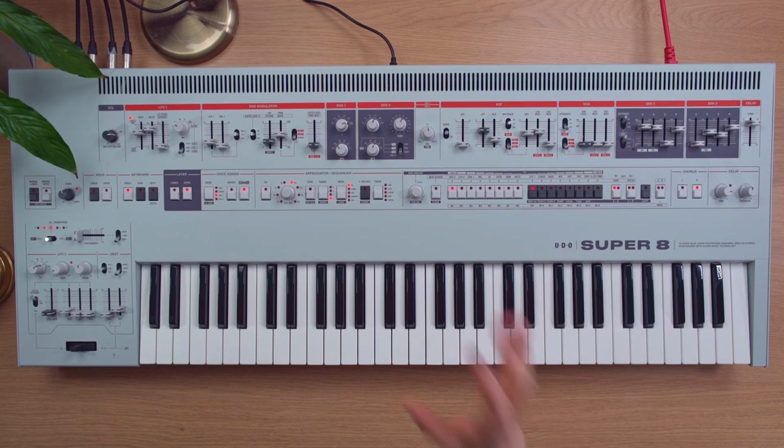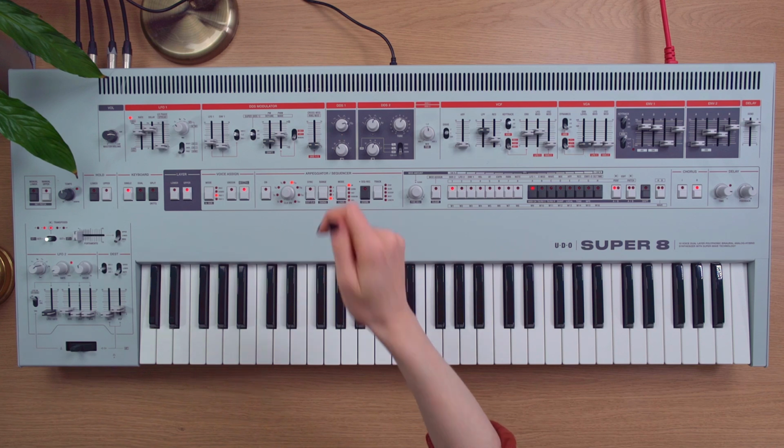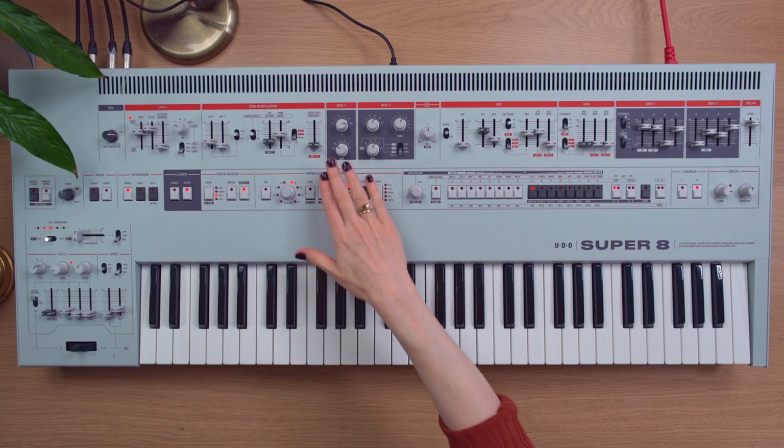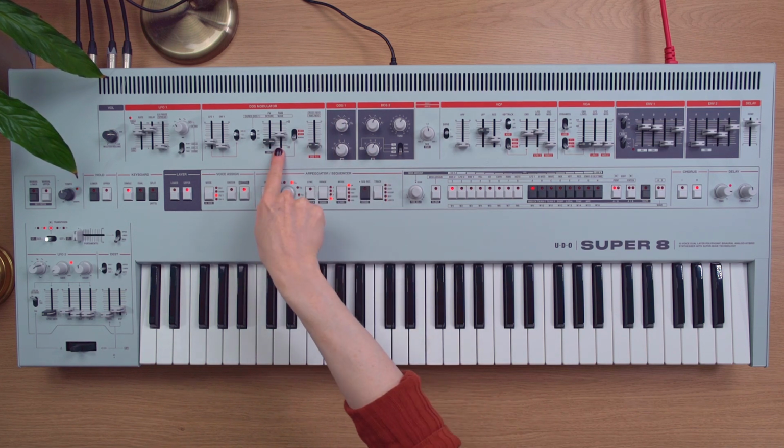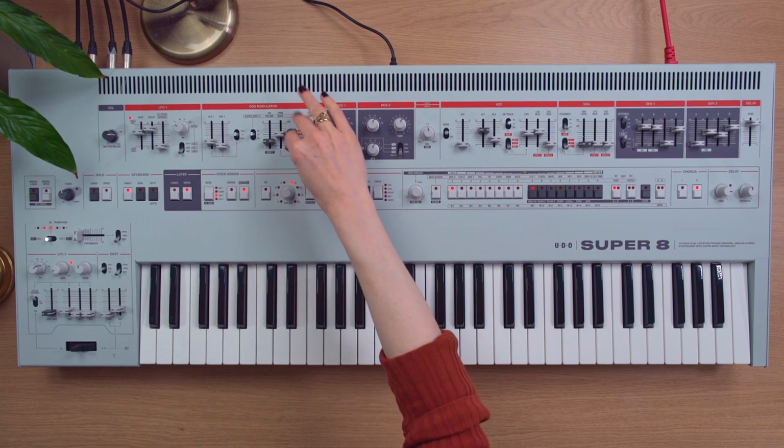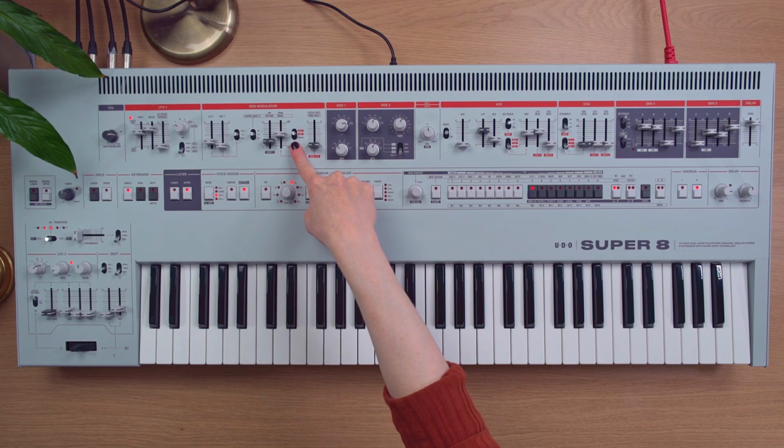So what we have is DDS1 is set to alternative wave, and it's morphing very slowly between two alternative waves via LFO1. So it would be set here to LFO1.